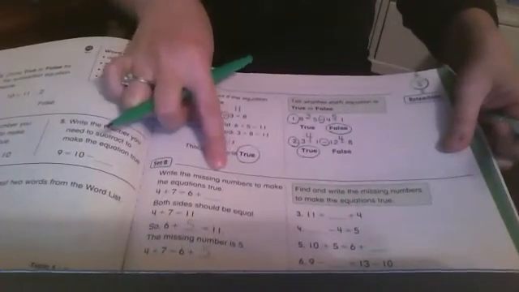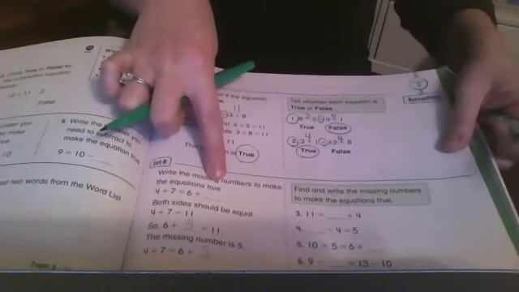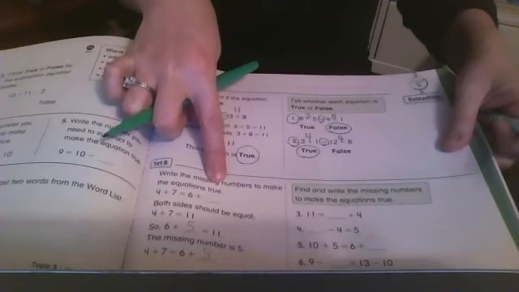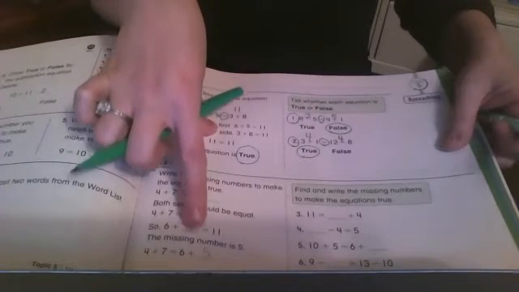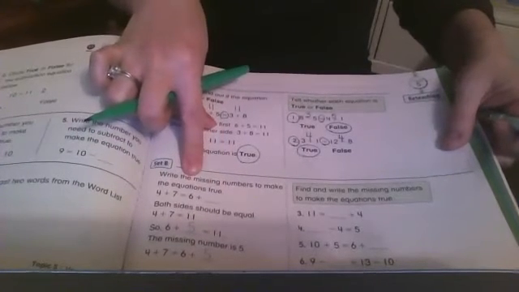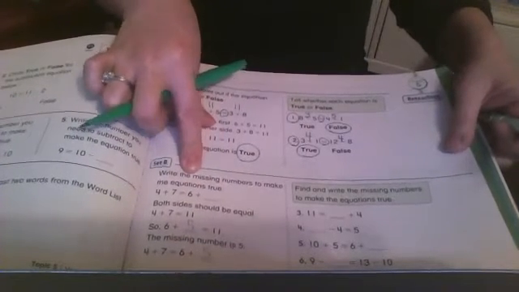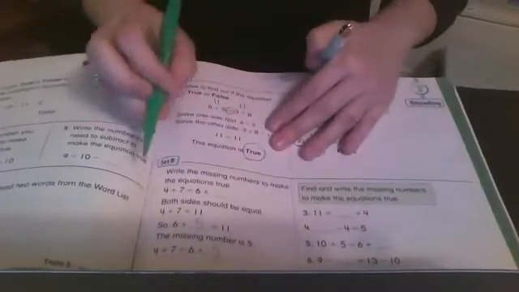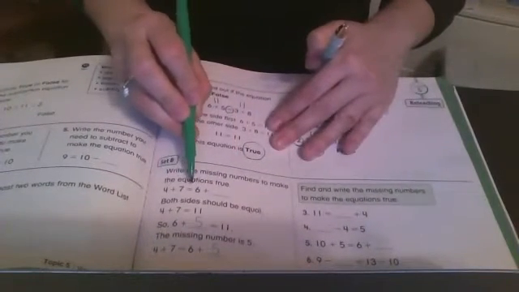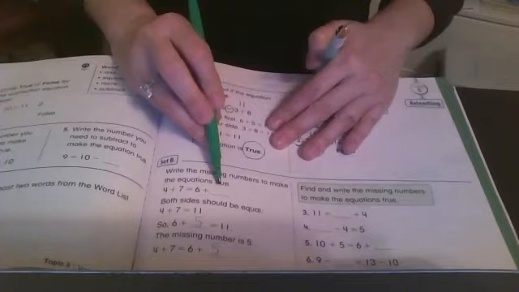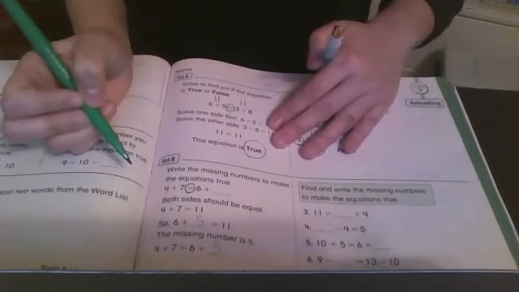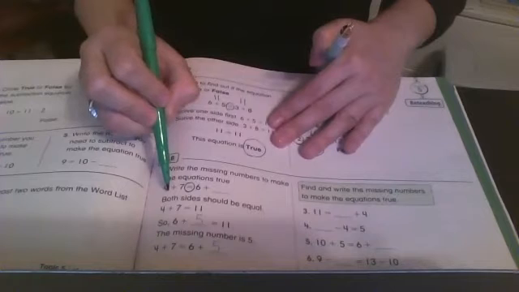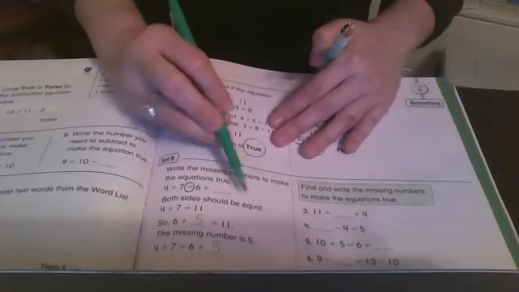Let's look at set B together. The directions say write the missing numbers to make the equation true. So this time we're in charge of making the equation true. You'll notice there'll be a missing number somewhere, and we have to make sure that the equation is a true equation. So my first example says 4 plus 7 equals 6 plus something. Okay, well, I'm still going to encourage you to find the equal sign first.